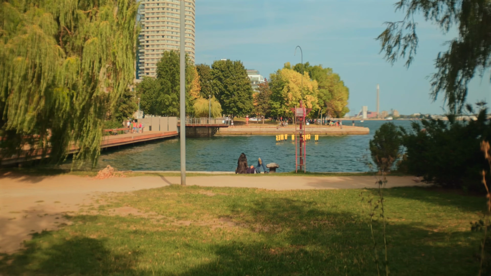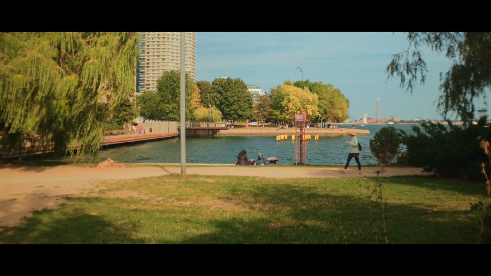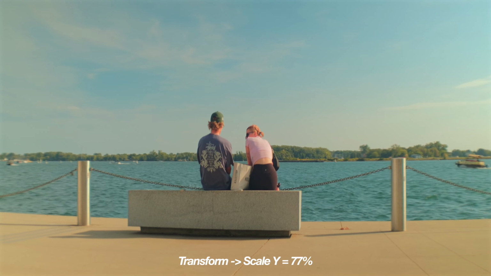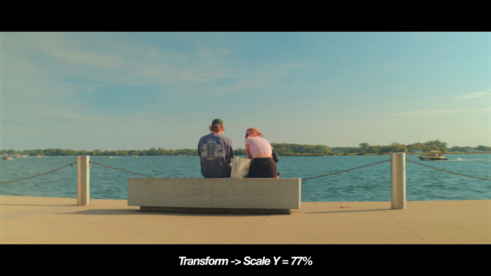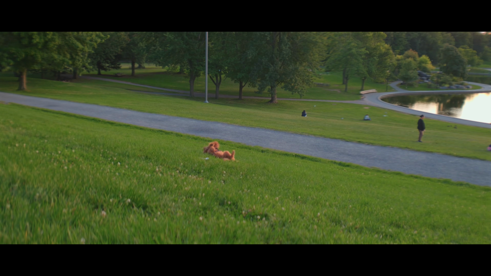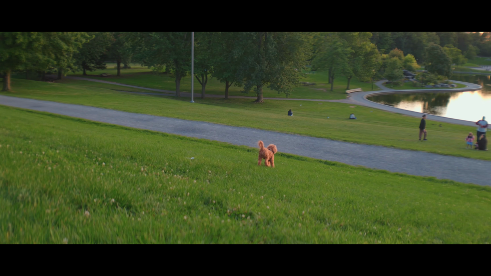Once you have your footage ready, make sure that you de-squeeze it in post. The easiest way to do this in Final Cut is to scale your Y to 77%, as the squeeze on this adapter is 1.33x. But for other video editors, I will leave a link below in the description for you to check out.